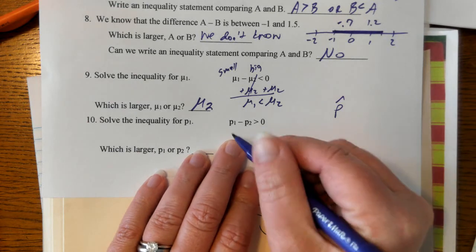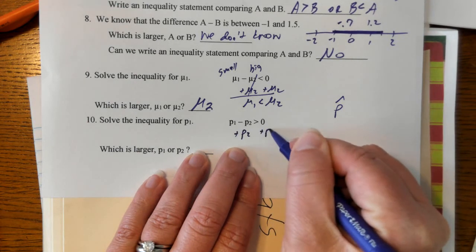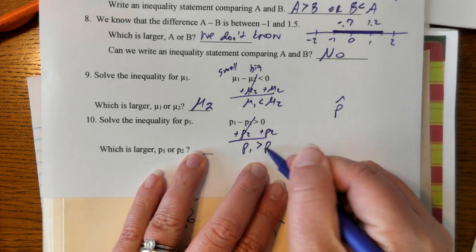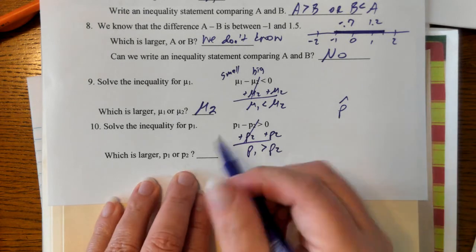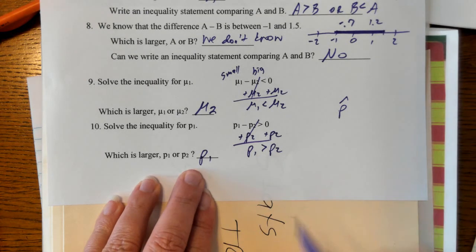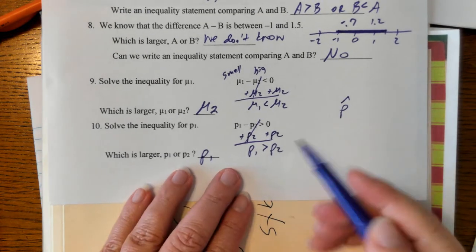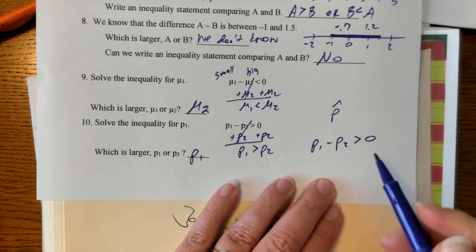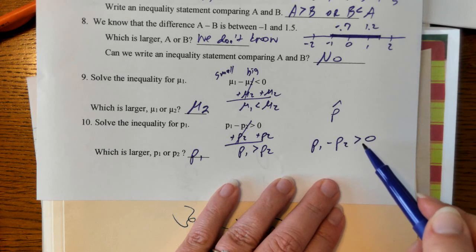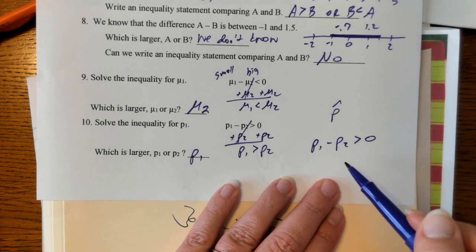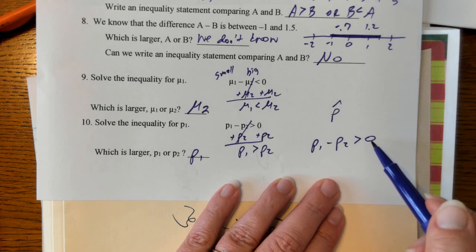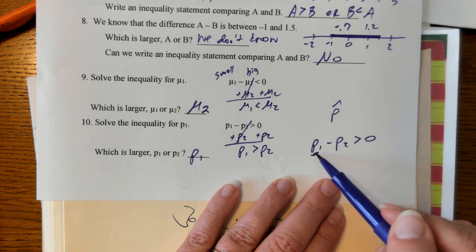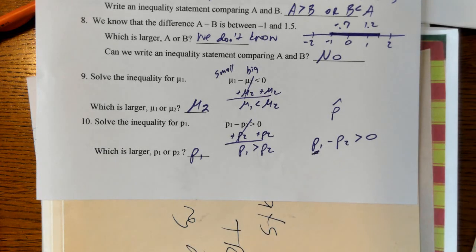Well, if we're getting P1 by itself, that must mean that I'm adding P2 to both sides. So P1 must be greater than P2. So which is larger, P1 or P2? P1 is larger. Now, if you wanted to think about it without solving the inequality, when they say P1 minus P2 is greater than 0, that would be a positive number. P1 minus P2 must be a positive number if it's greater than 0. Well, when you do subtraction and you get a positive number, that must mean your big number was first. So P1 had to be the larger value.